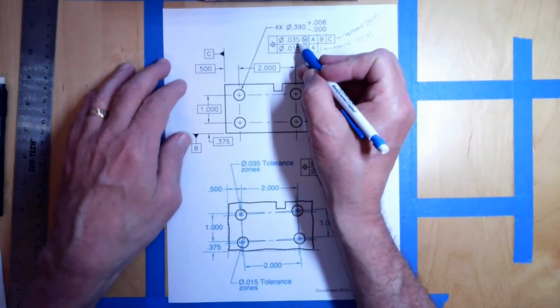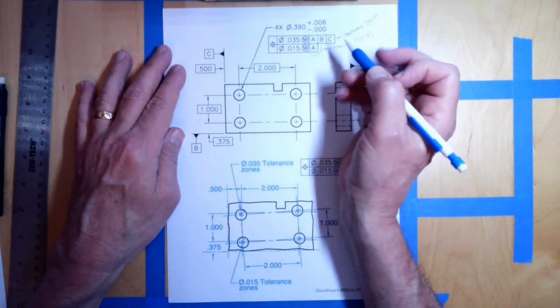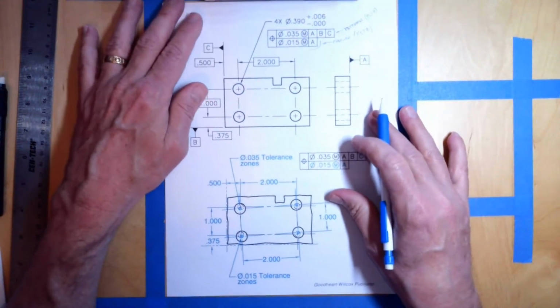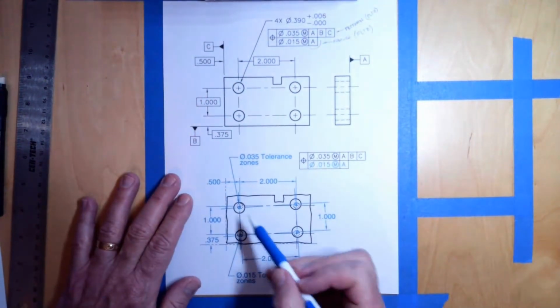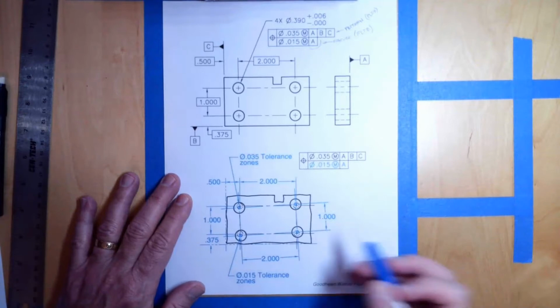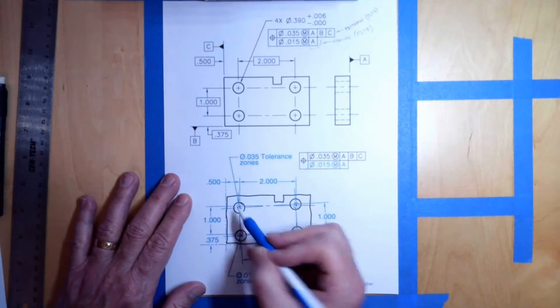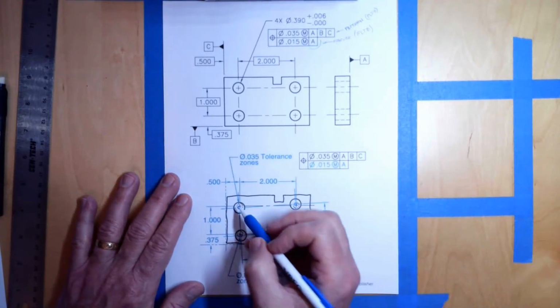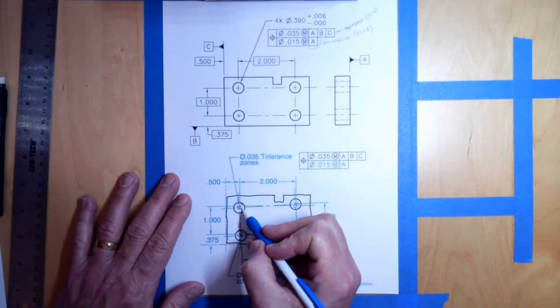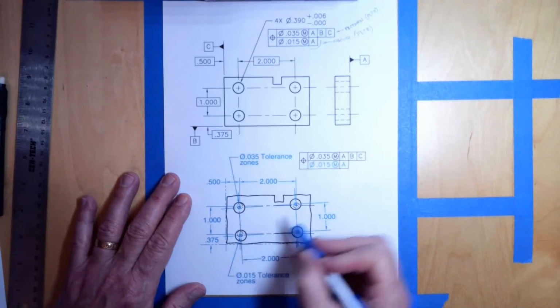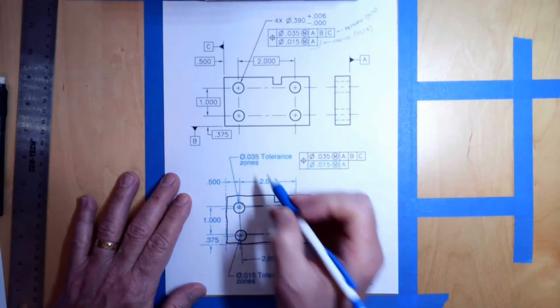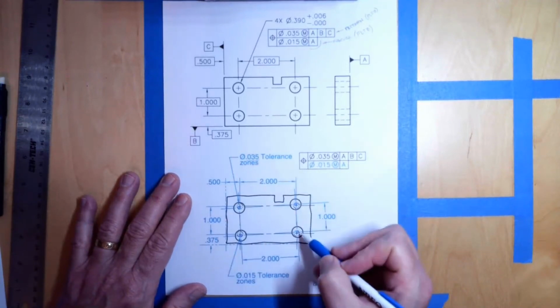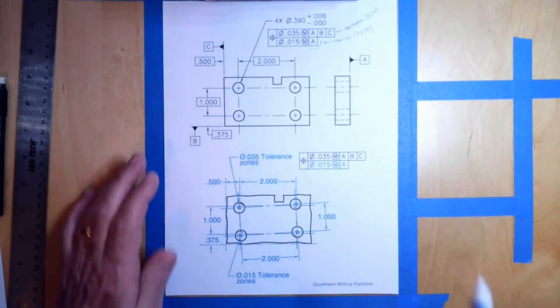The axis of the 4 holes within a tolerance zone that is 0.035 in diameter, okay? And you can see that down here. It might be a little bit hard for you to see, but in your book, you can look at this figure. We have the dotted circle right here, okay? So the dotted circle is the 0.35 tolerance zones.